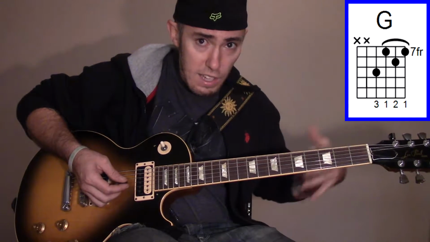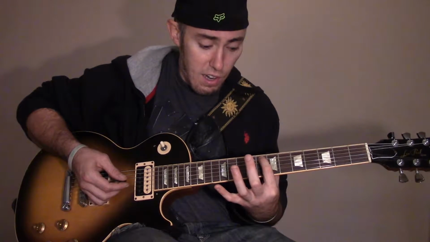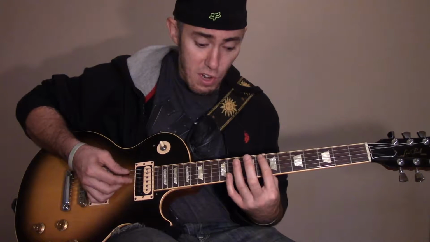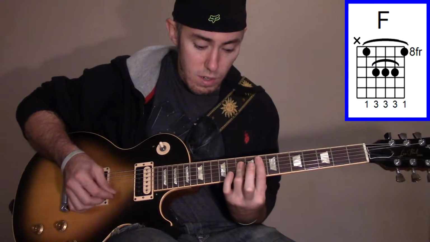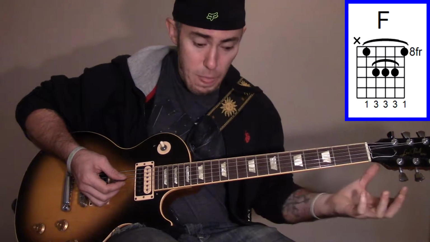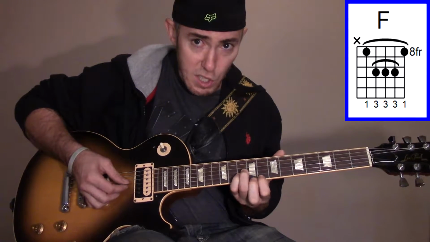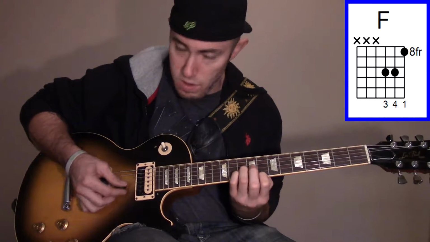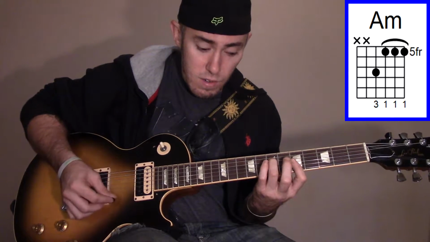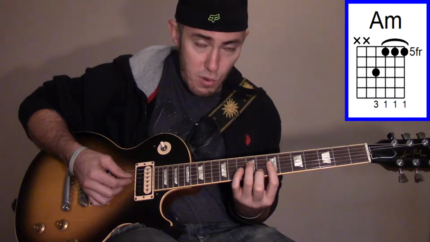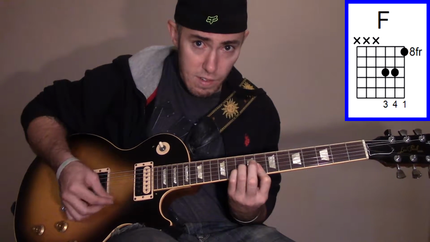Now the next chord is the F major chord. We know we have an F right here, 8th fret of the A string, so you could play your F major bar chord here. Or you could just play the last three strings, the G, B, and D of that chord. So far we'd have an A minor to this new G to this F.